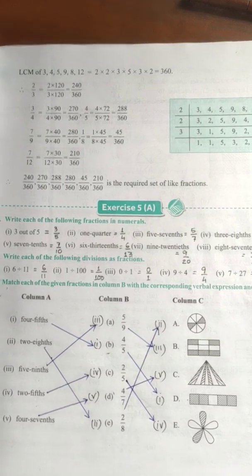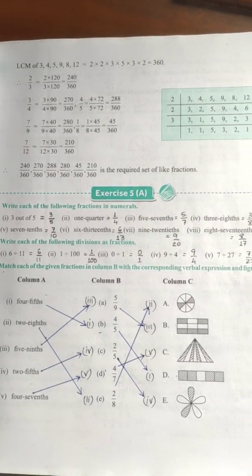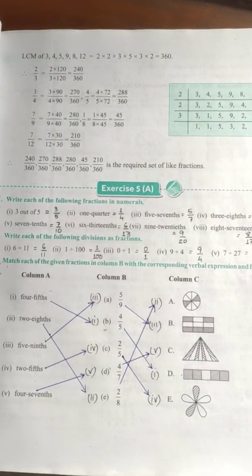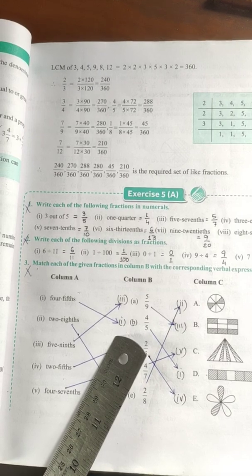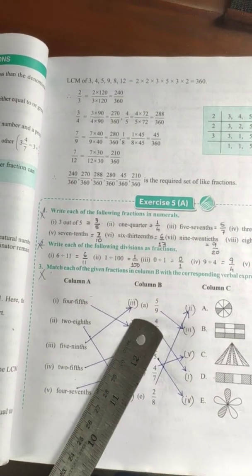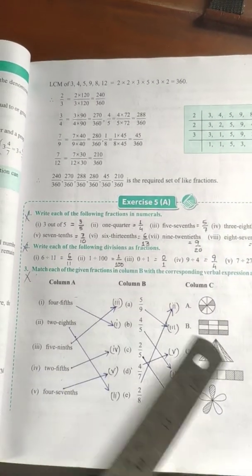So that's about it for this question number 3. I hope you have understood this matching. So in this matching we have the question in column A, the representation of this question in fraction is given in column B, and the fraction has been represented in picture form in column C. So we have to match all these.